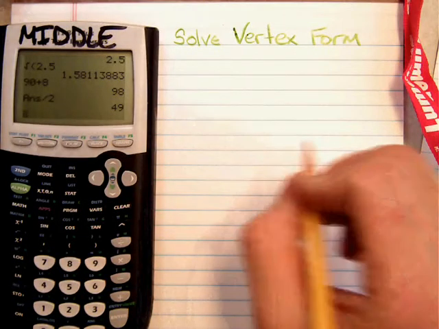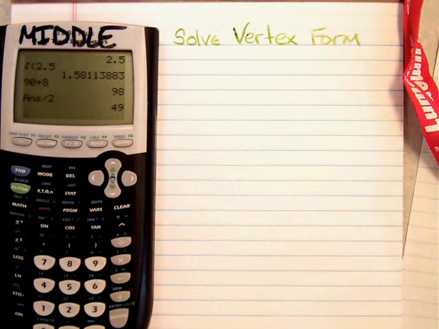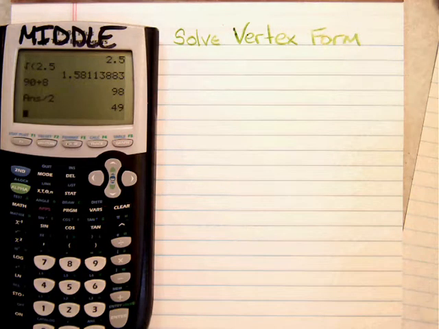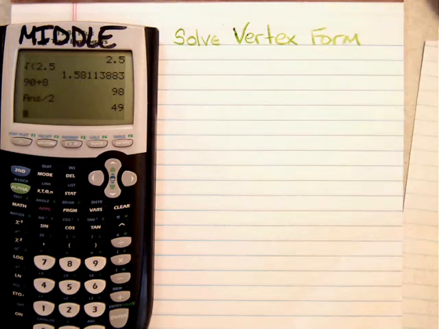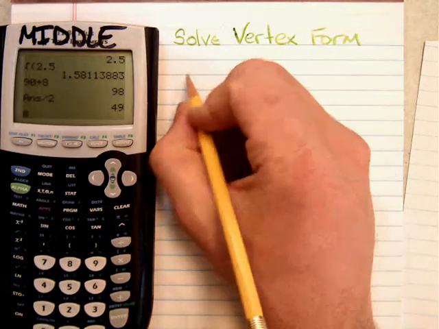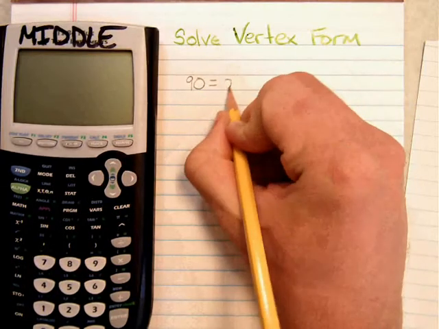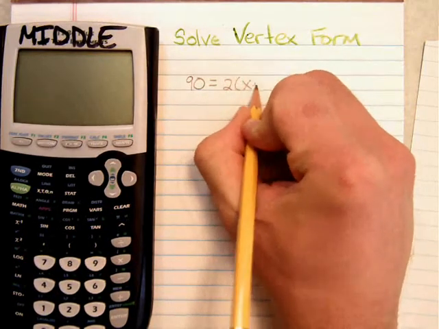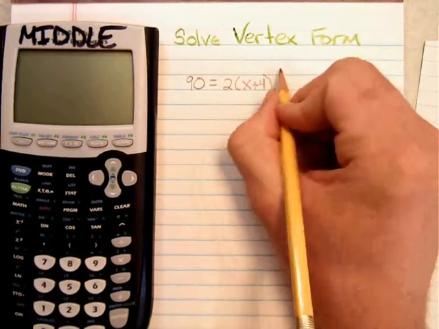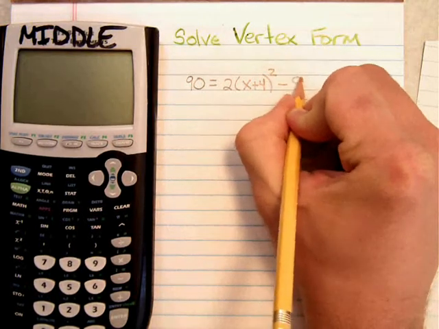For today's skill, we're going to look at solving vertex form equations, and we'll use this with projectile motion once we get a little bit more comfortable with it. So we're going to start by putting out an equation. 90 equals 2 parentheses x plus 4 squared minus 8.